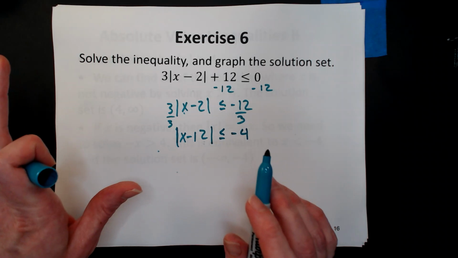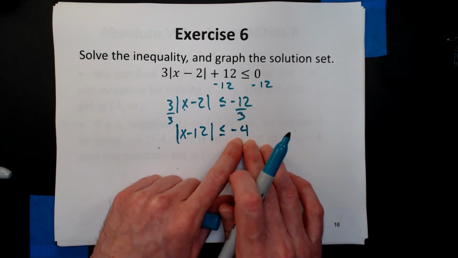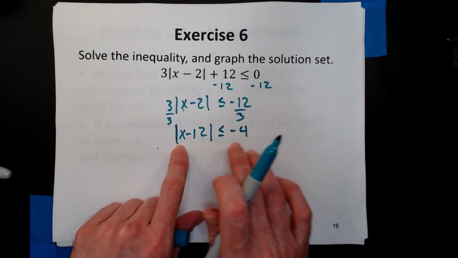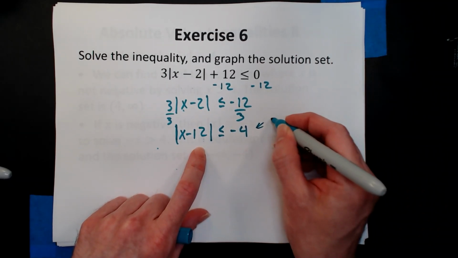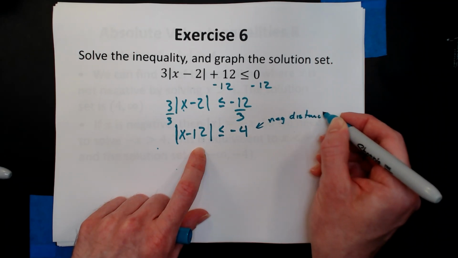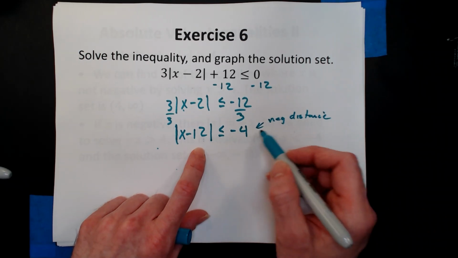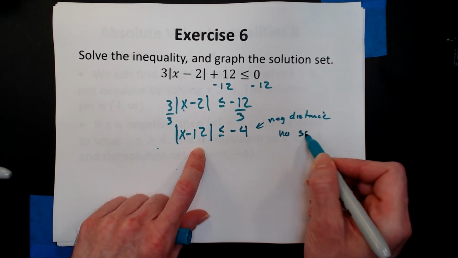And here's where you can stop and look at this and say, if I have this in standard form, this needs to be a positive number or 0, because I can't have a negative distance. This is negative distance, which is not allowed. So negative distance not being allowed, this is not going to have a solution. It's going to be no solution.